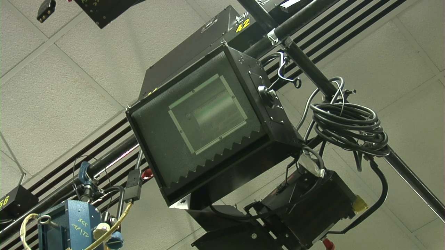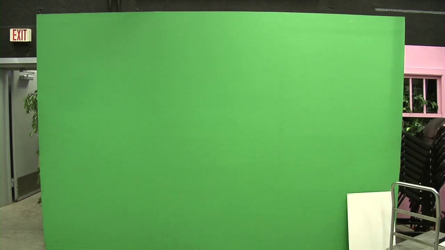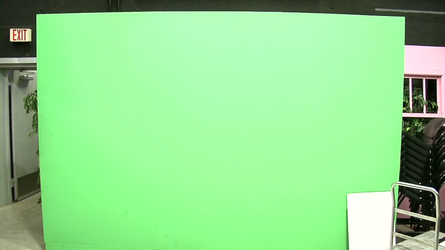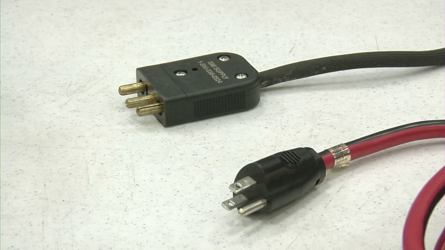In order to light an area with soft, even light, most broadcasters use what's called a cyc light or broad lights. These are often used on green screens to key out a subject. However, they are not useful for lighting a subject.